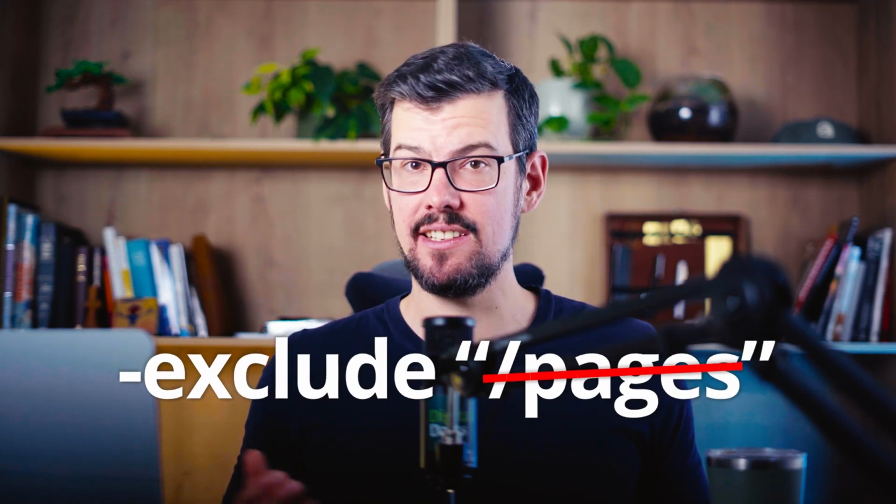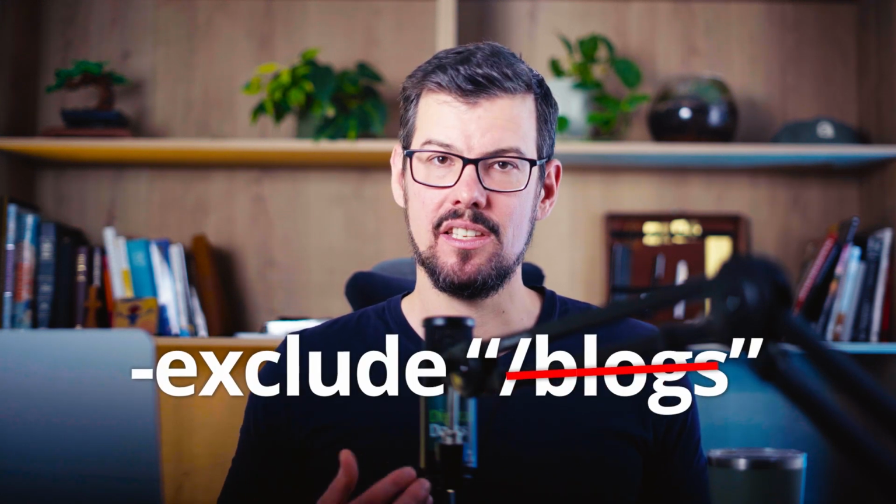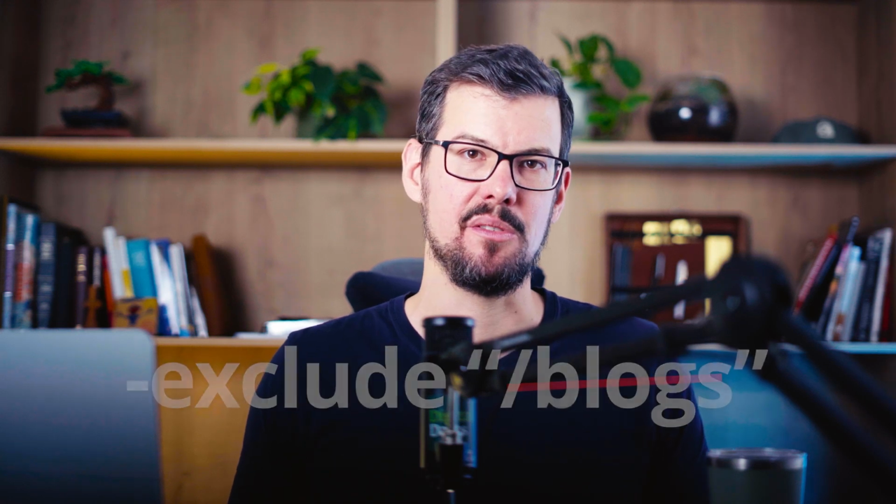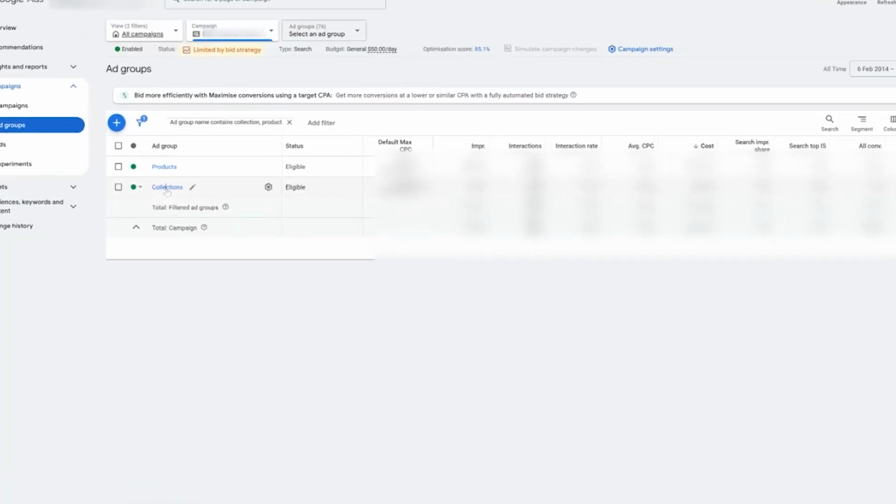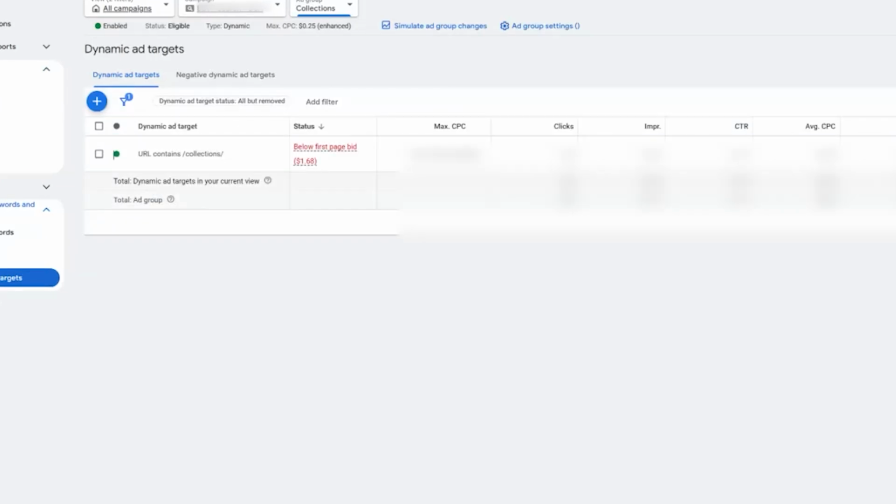A classic mistake I see in Shopify is targeting the whole store, which will advertise blog posts and pages like your privacy policy on top of your collections and products. You can add negative targets like /pages and /blogs to exclude unwanted URL handles. These exclusions are unnecessary if you're using the strategy I just shared of targeting /products and /collections.